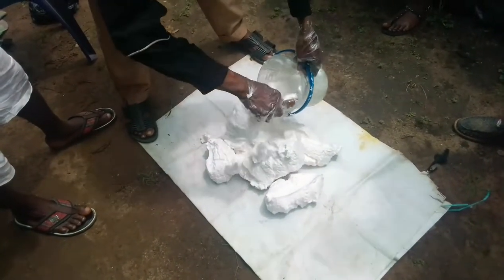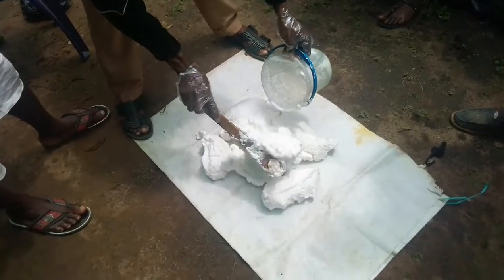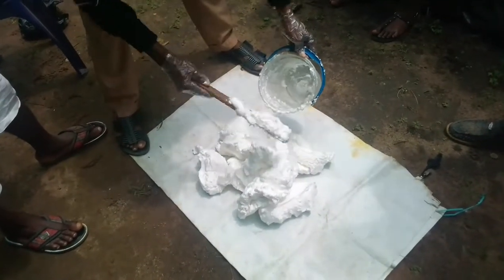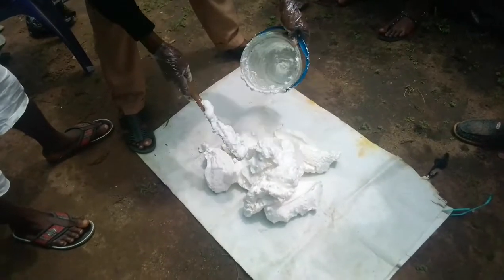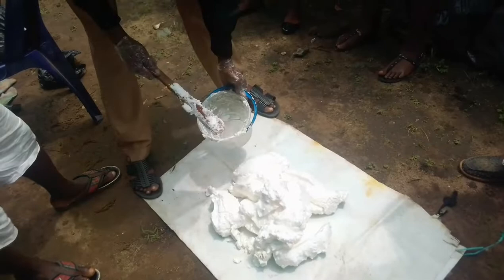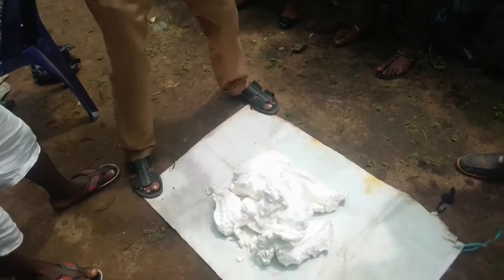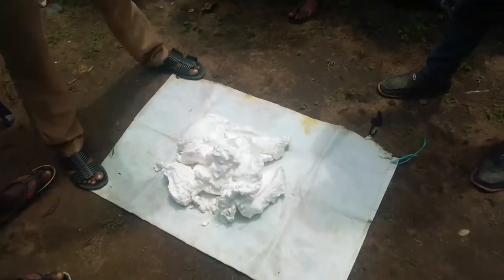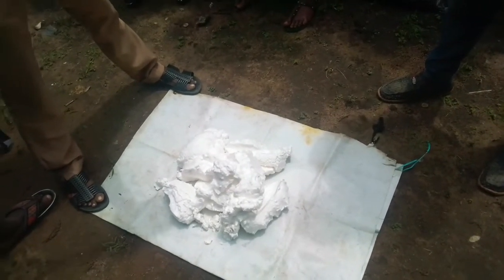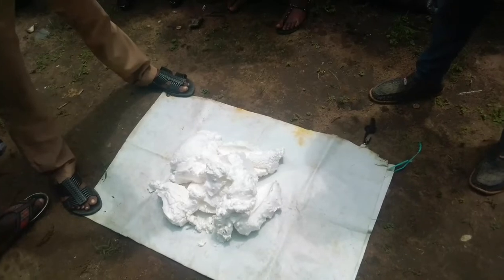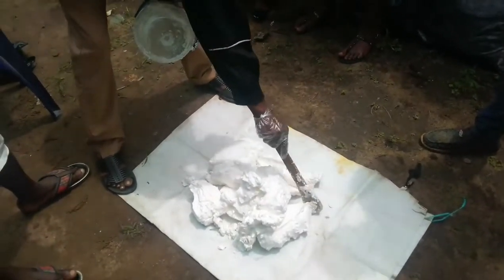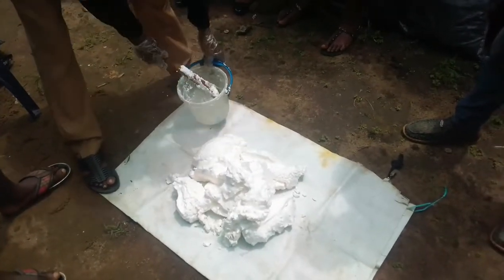So you can see we are now bringing the product out from the container, and then it is now ready for drying. So this is the production process for making your detergent. You can see how the little measurement that we just did is giving us a very large volume of output. So at this point, we'll be stopping the production, and drying will now take effect. Thank you very much.